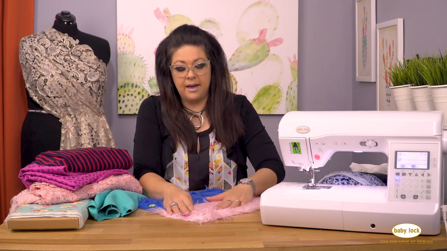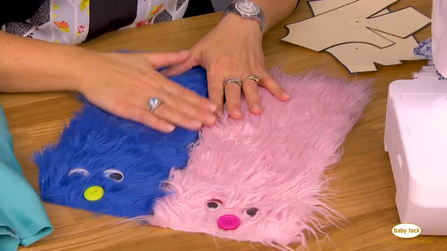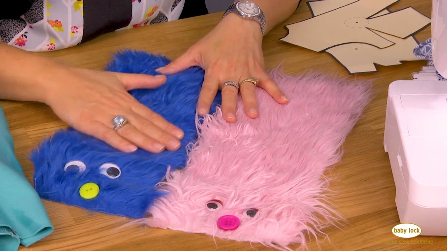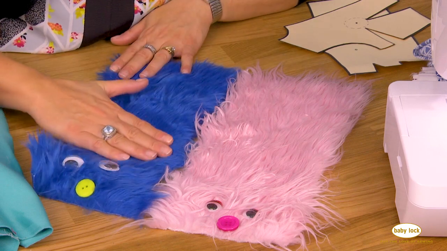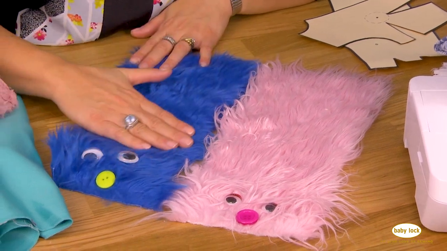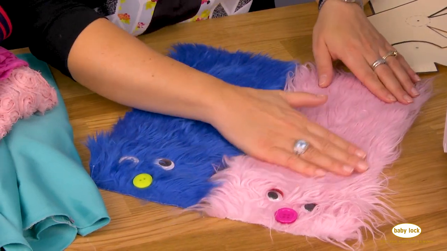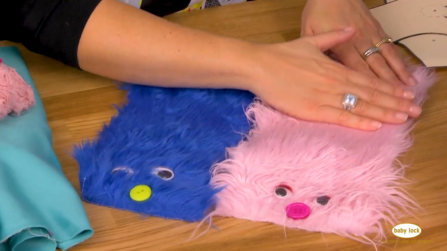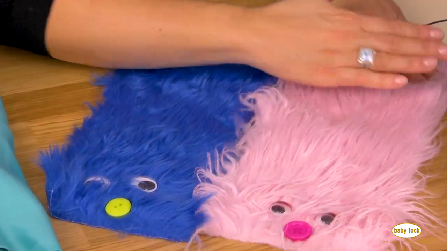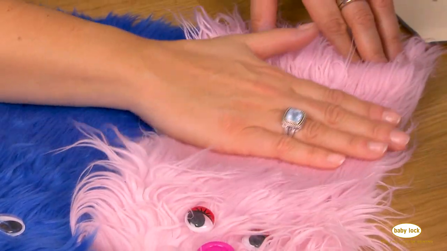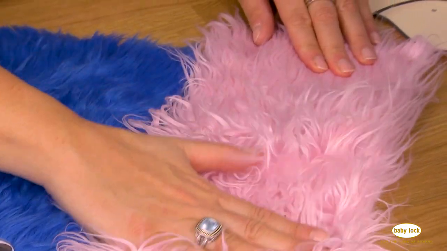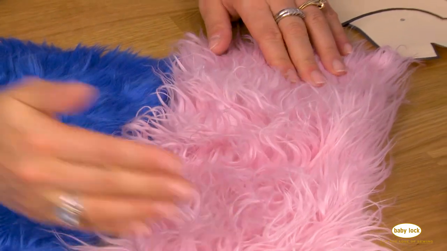So here we have a couple pieces of some faux fur, and they're like fabric buddies. But if you run your hand one direction, you can see how smooth, see, it even moves with you. Thus the idea of the little eyeballs. These are really meant for kids. But as you run your hand one direction, the fur is going one direction. If you run your hand the other direction, see how that fur stands up?